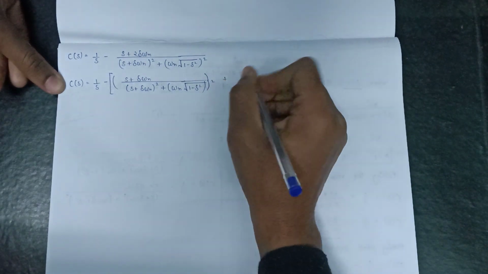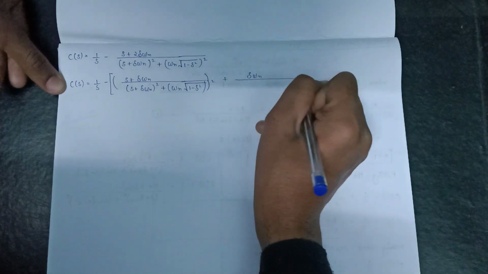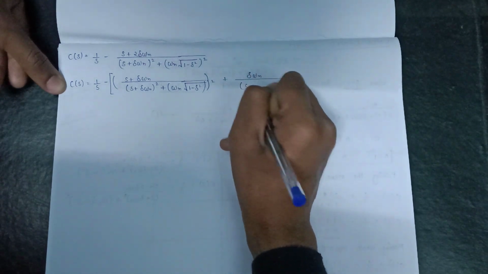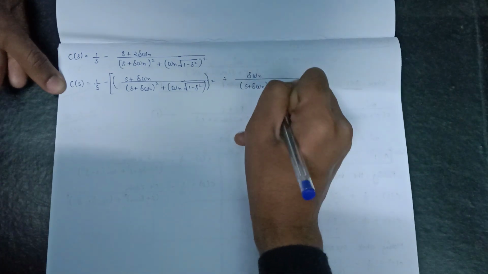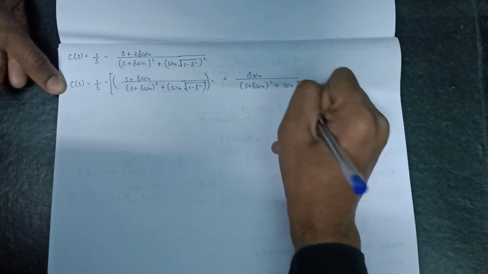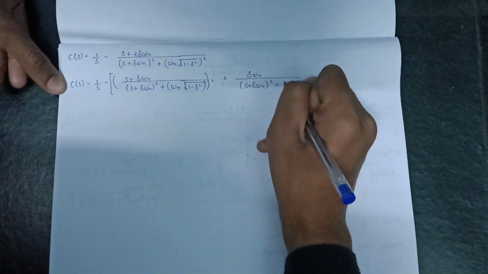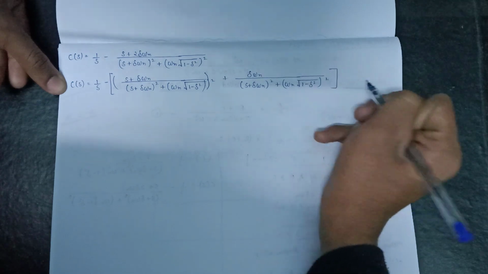Also, the remaining del omega n term is there, over S plus del omega n to the power 2 plus omega n under the root 1 minus del square, this whole square.